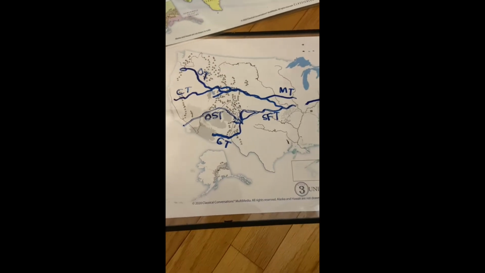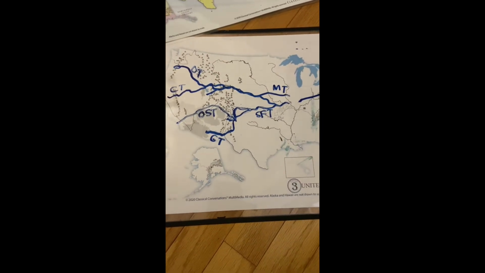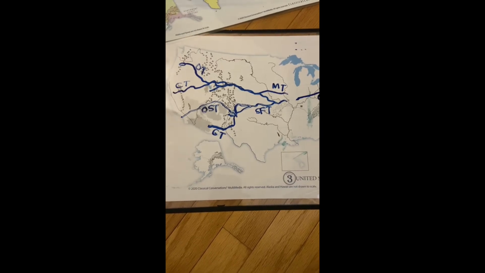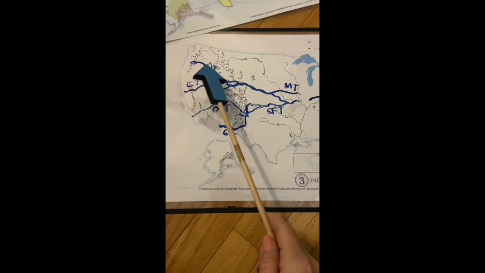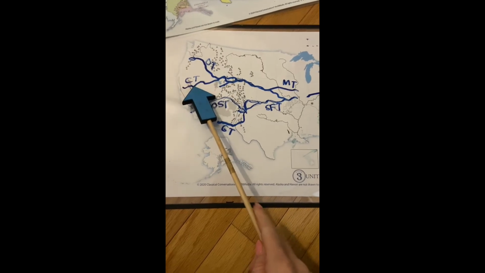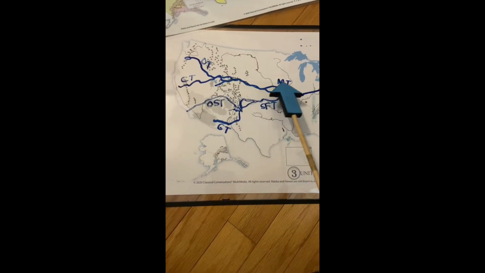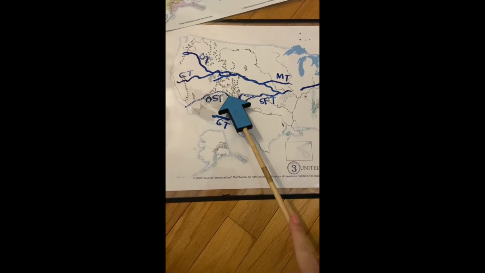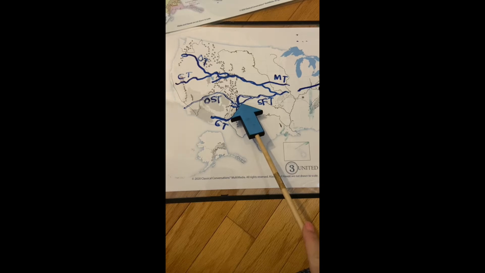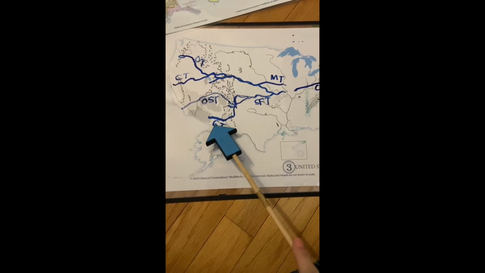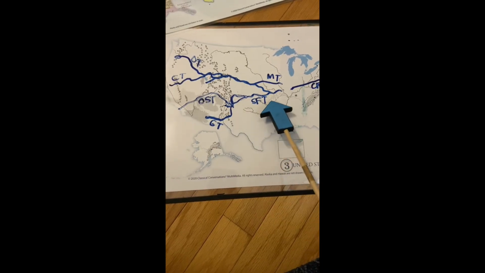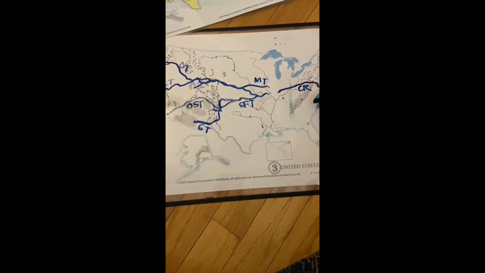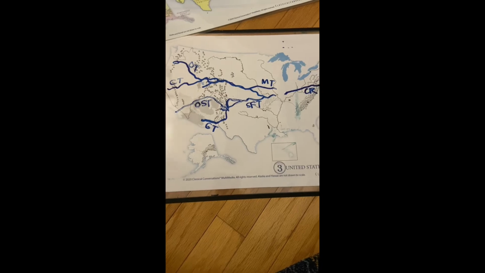Geography Week 19 Trails. I've been working on my trails all for week 19. Oregon, California, the Mormon Trail by the Great Salt Lake. Old Spanish Trail, the Gila and the Santa Fe, the Cumberland Road ends at Chesapeake Bay.